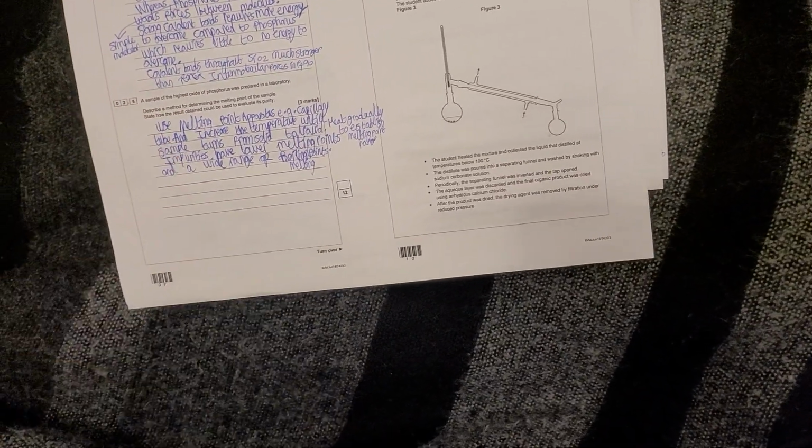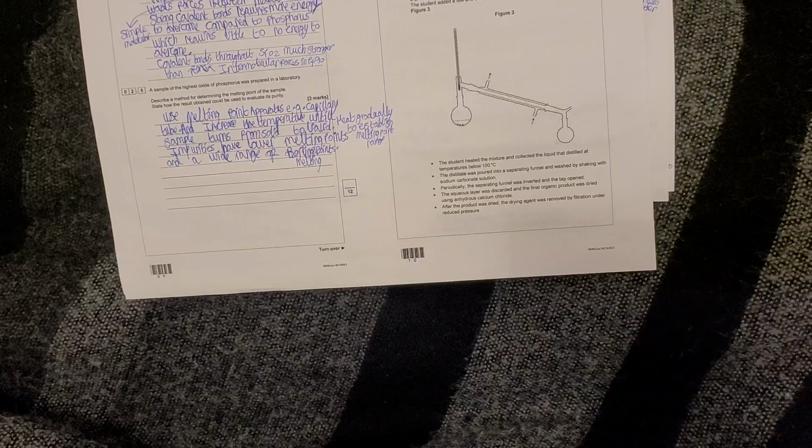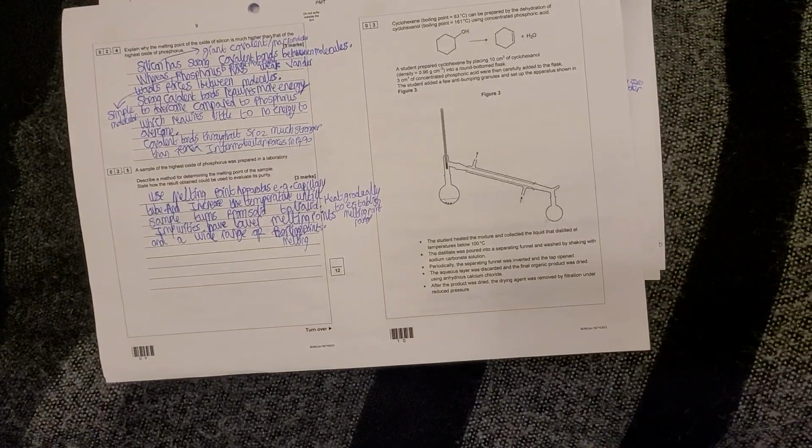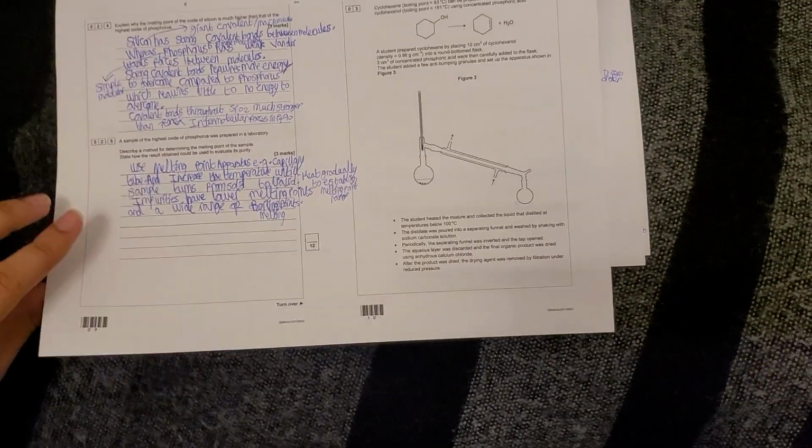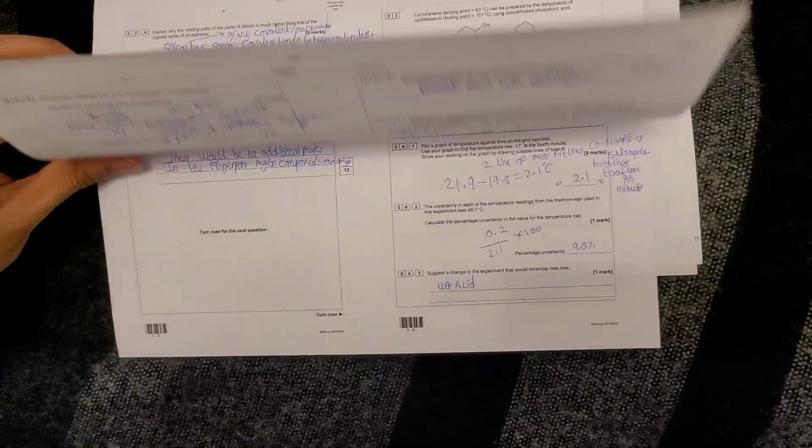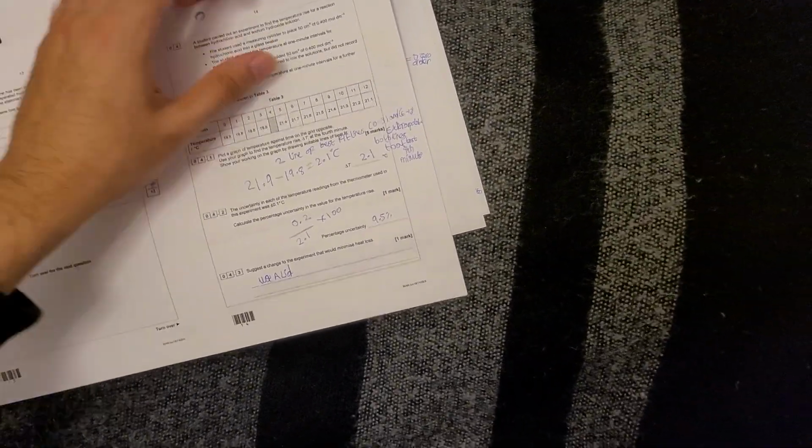Then question 3. Now this is a year 1 practical, isn't it? Yes, it is. So again, showing how you need to know your year 1 content as well.